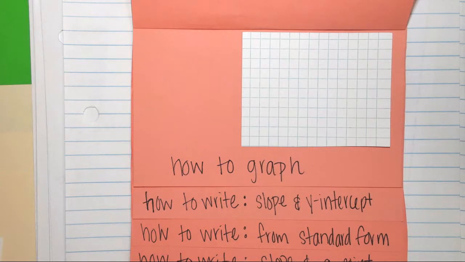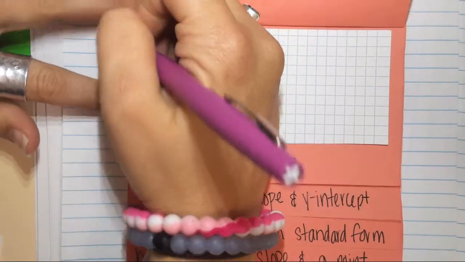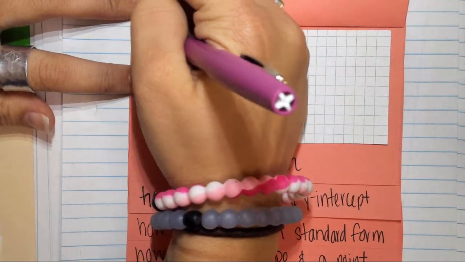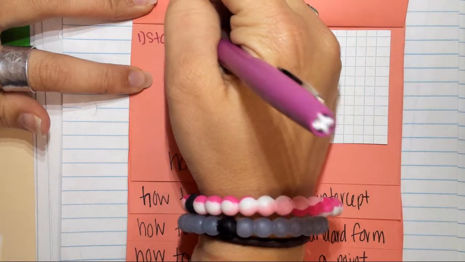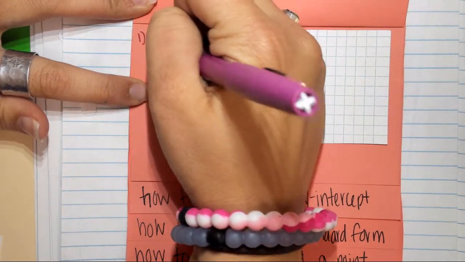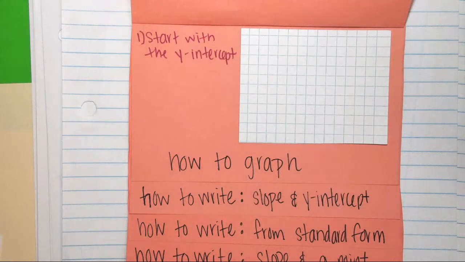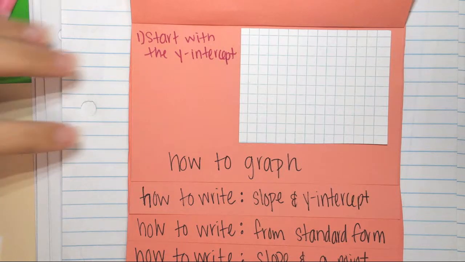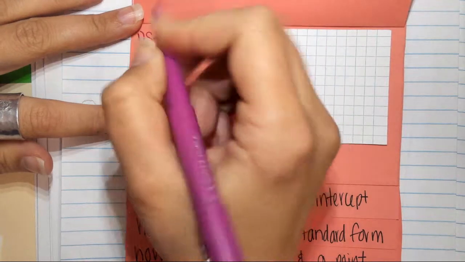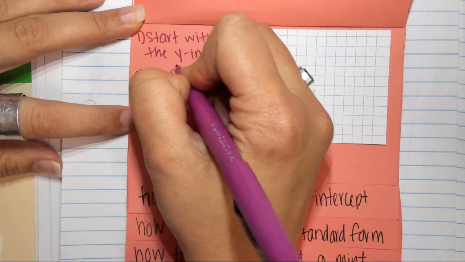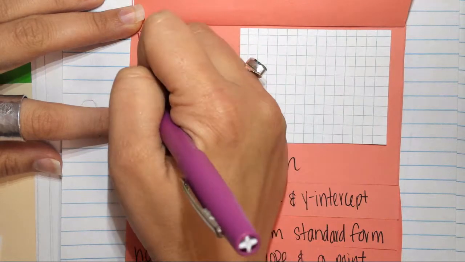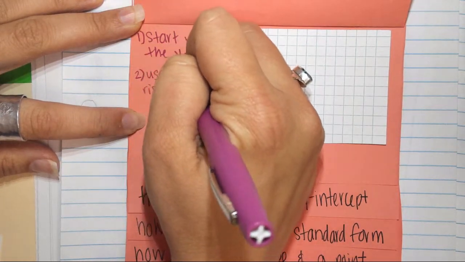Alright, so anytime you graph something in slope-intercept form, you always start with the y-intercept. So let's write that. 1, start with the y-intercept. After you plot your y-intercept, what do you think you do? Use your slope. Take a point. Use slope to rise, then run.